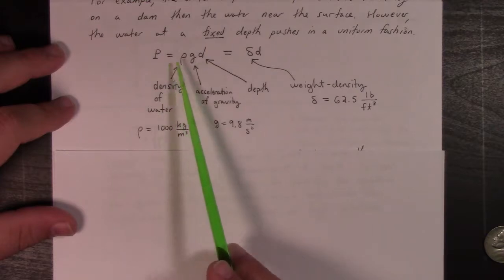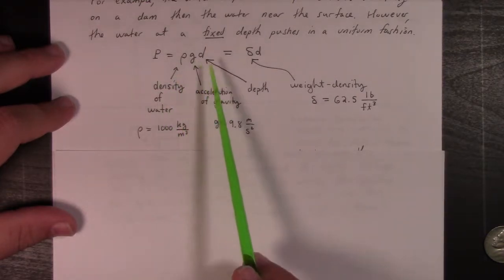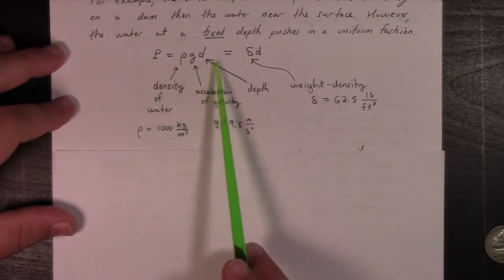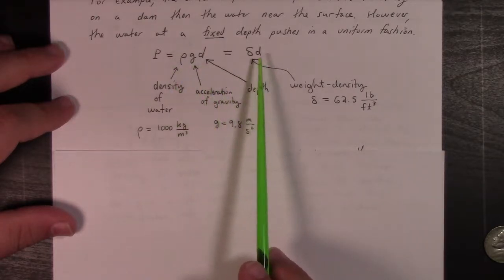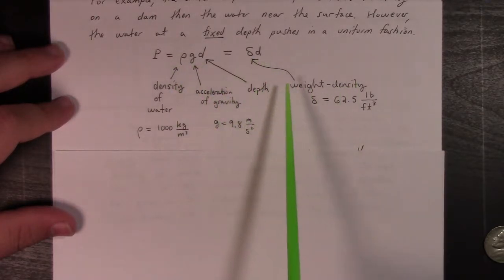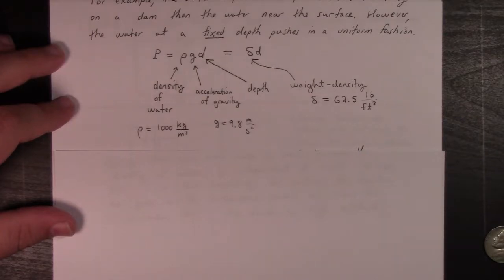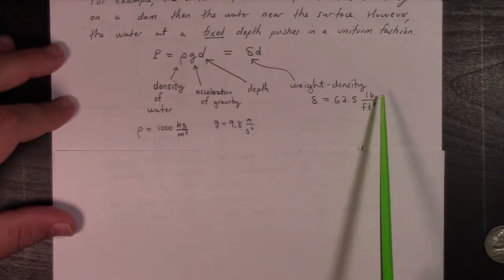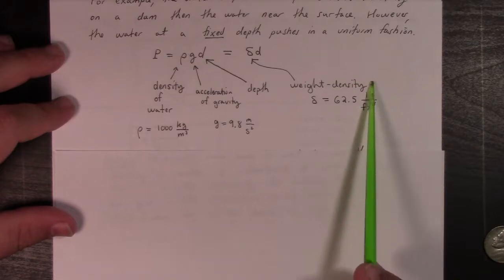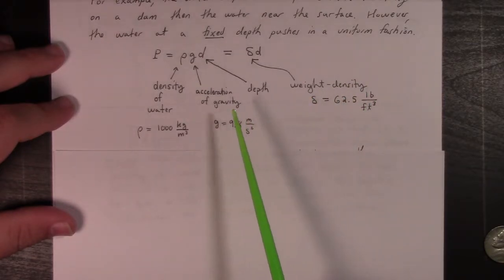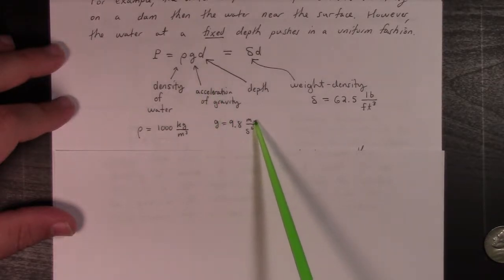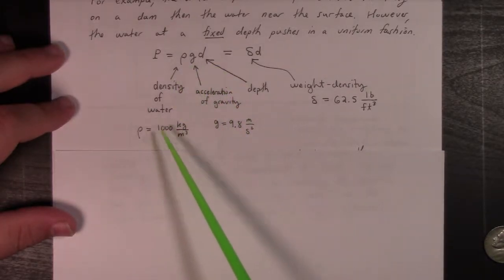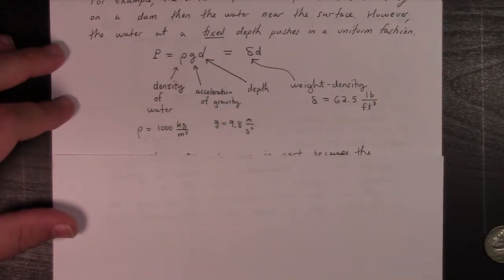Pressure is the density of water times acceleration due to gravity times depth. This is the experimentally determined pressure as a function of depth. This is depth below the surface, of course. This can be rewritten as delta D, where delta is the weight density. I think this is sometimes called the specific density, if I remember right. It's 62.5 pounds per foot cubed, units which pretty much only live on in calculus books. I much prefer 1,000 kilograms per cubic meter times 9.8 meters per second squared. This is the SI unit way of thinking about it.